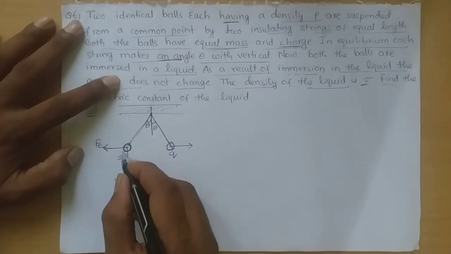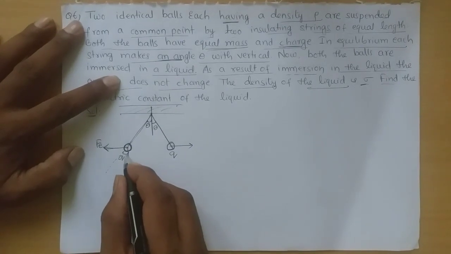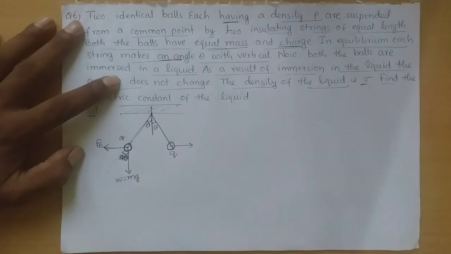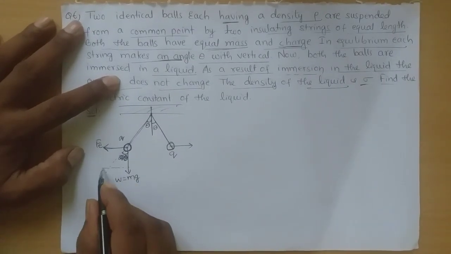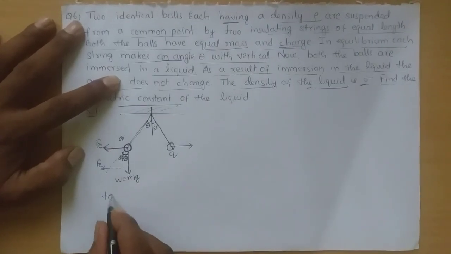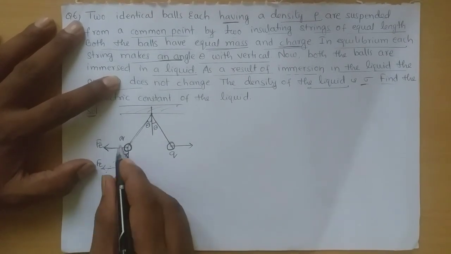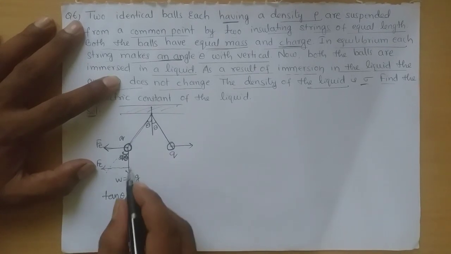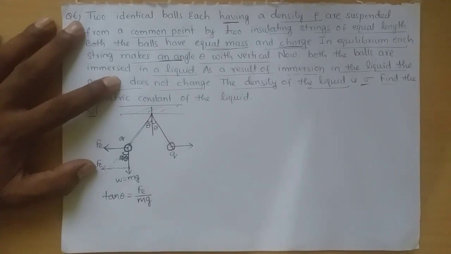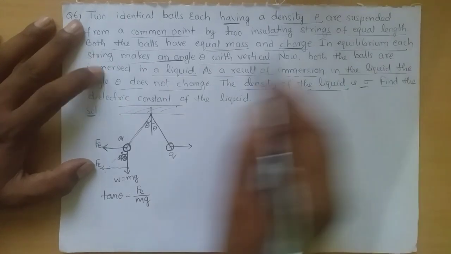Now extend this one with the vertical; this makes the angle theta, so here also it makes the angle theta. The side force is Fe, the electrostatic force. So easily we can get tan theta equals the opposite side, which is the electrostatic force Fe, by the adjacent side, which is the weight mg. This is the first case. Next, they are keeping these balls immersed in a liquid.